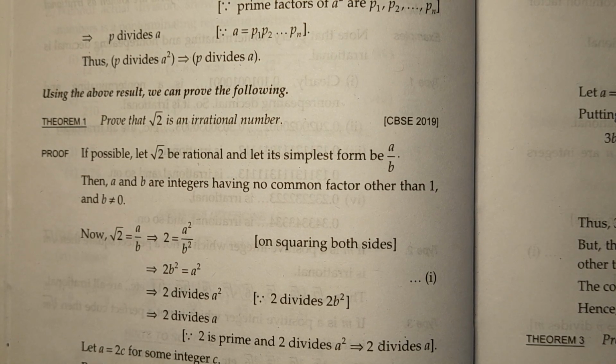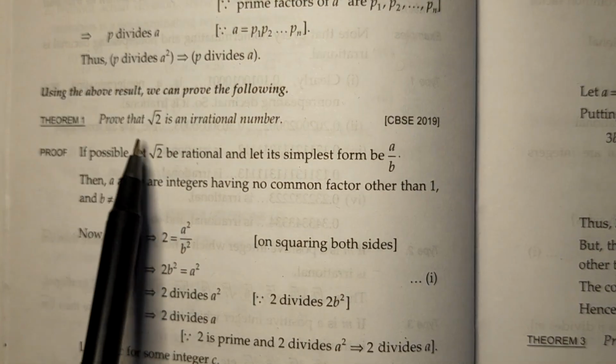So first let's begin with proving that root 2 is an irrational number. For proving root 2 is an irrational number, we will not go directly, we will go indirectly. So first we will consider root 2 as a rational number. Now what is a rational number? A rational number is a number which can be written in the form of p by q, and q does not equal 0. So any fractional form, that is a rational number.